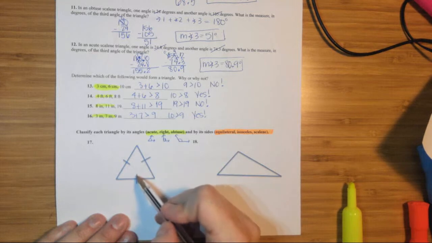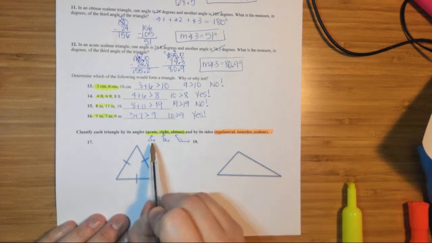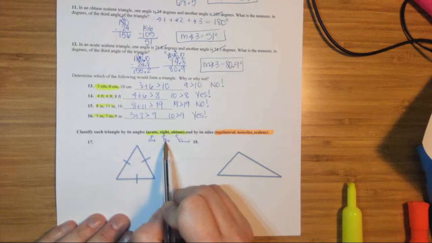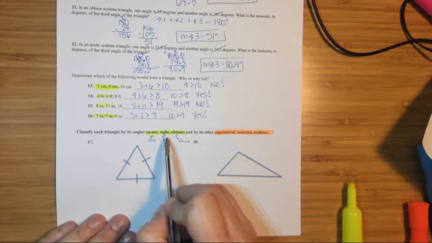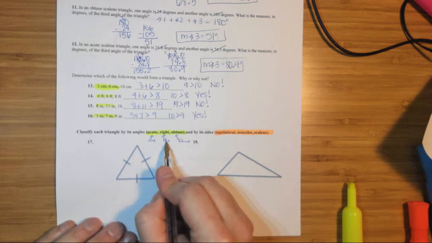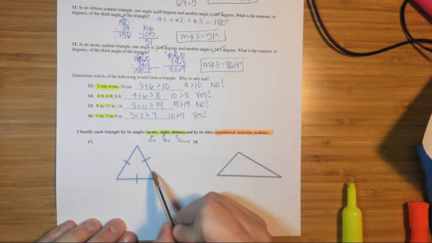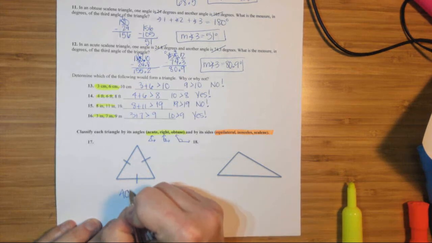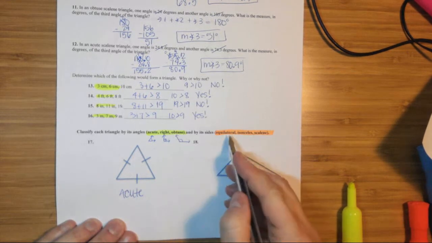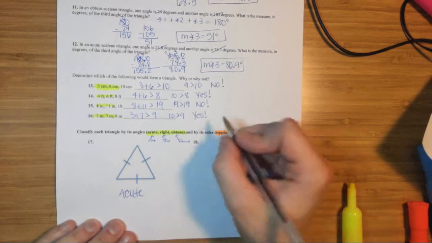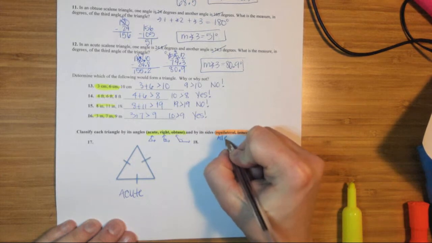So, if I'm looking here, I have to determine, are these acute, right, or obtuse? Well, the first thing I look for is a right angle, because that will immediately tell me it's a right triangle. I don't see one of those here, so I know it's not a right triangle. Now, these are all less than 90 degrees, so this must be acute. Now I have to pick from the orange side: equilateral, isosceles, or scalene. If they're equilateral, they're all equal.